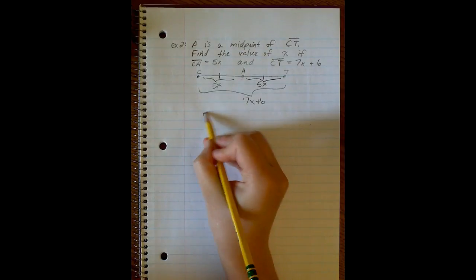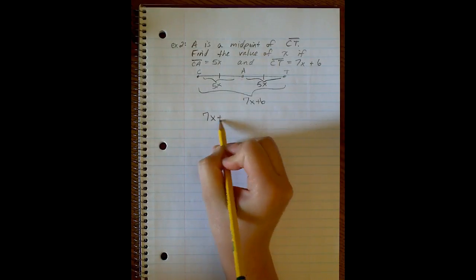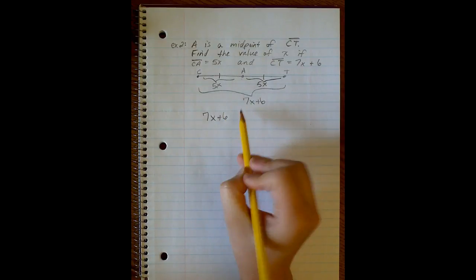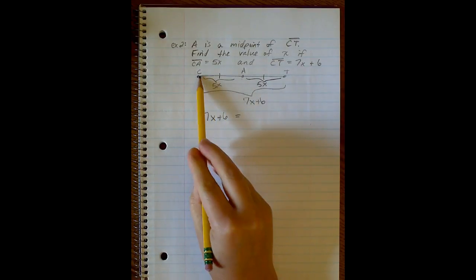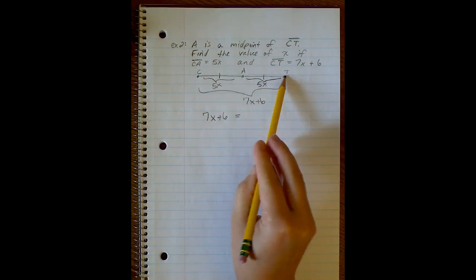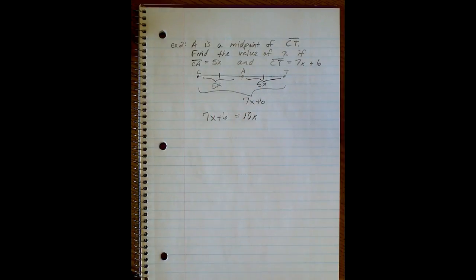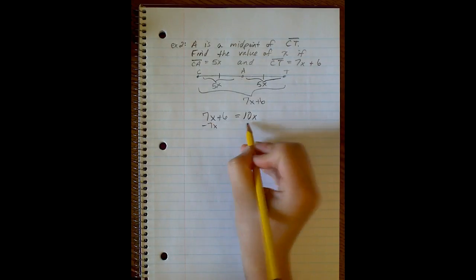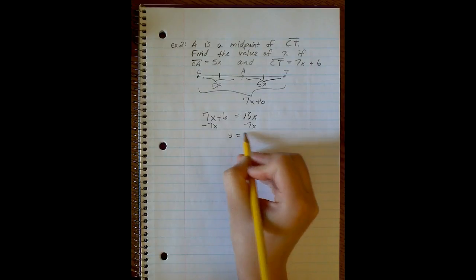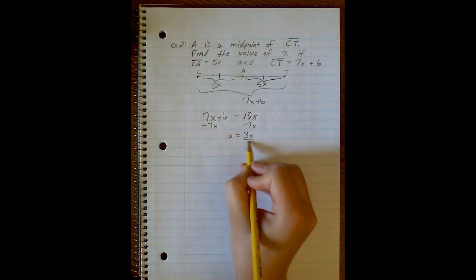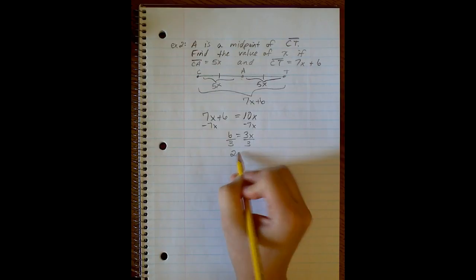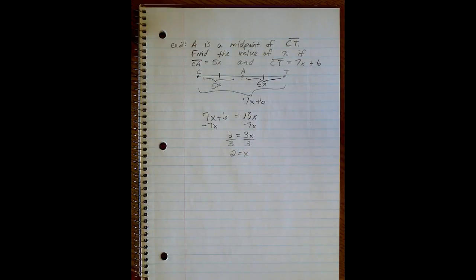So I'm going to have the total 7x plus 6 that was given to me is 2 of the small congruent segments, 5x and 5x gives me 10x. And then we can solve for x from here. So I get, again, 2 is equal to x.